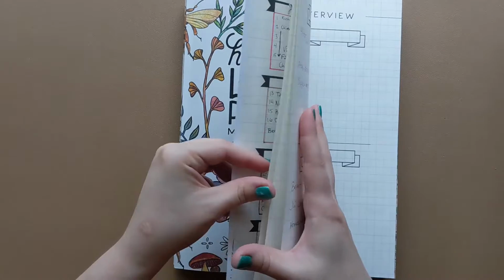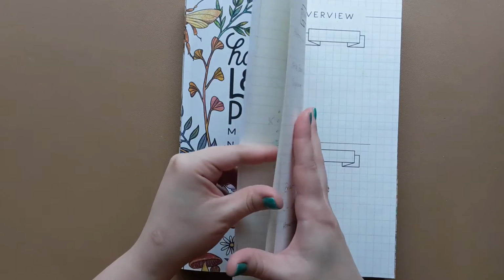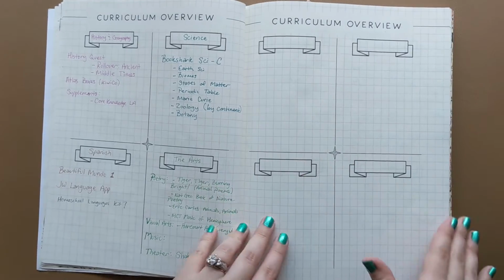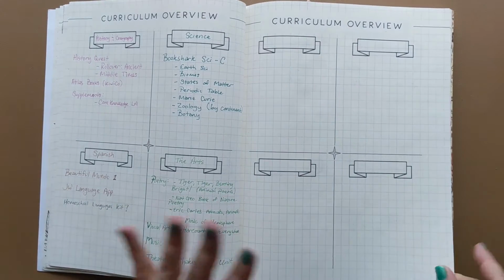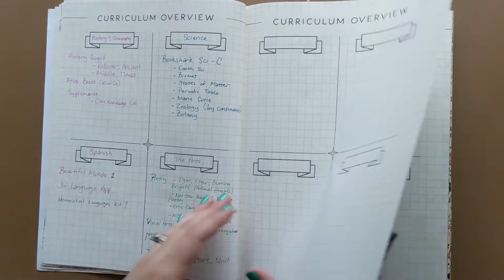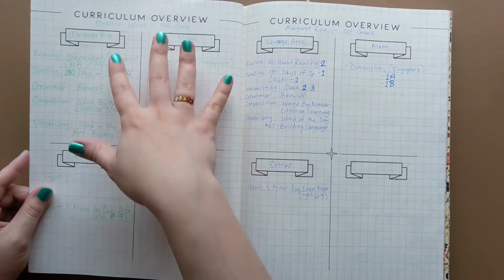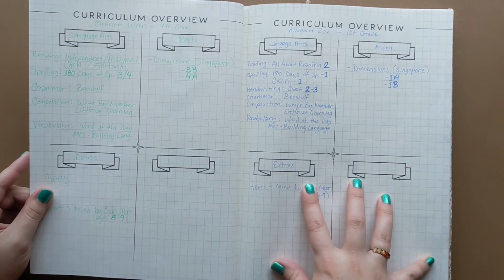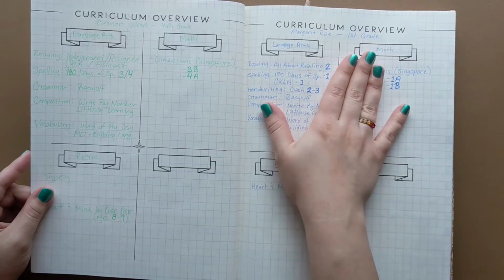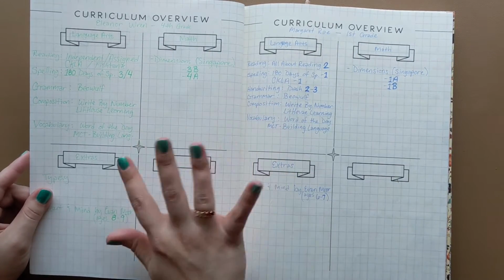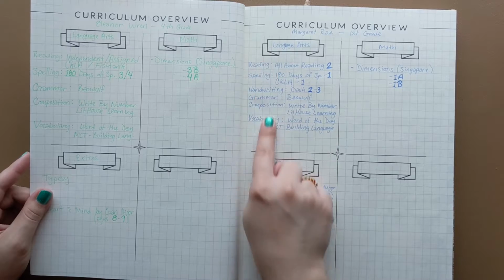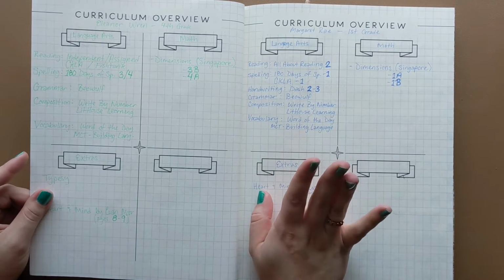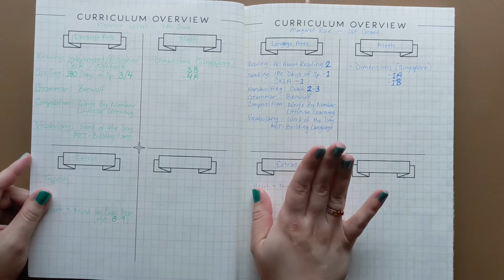It's gorgeous. One of the things that she includes in this planner are these curriculum overview pages, and I definitely take advantage of them. So I have a page for each of my daughters here. I have my 4th grader and my 1st grader, and I do color code them. I apologize if this ink color doesn't look the greatest on camera.